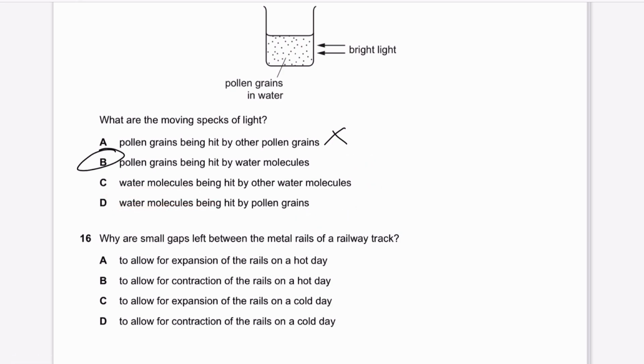Number 16. Why are small gaps left between metal rails of a railway track? Obviously the answer is A. We know that the metal, this obviously says metal rails. Metal in heat expands and in cold contracts. Now if there were no spaces, when it expanded it would cause cracks, or it would cause an issue with the moving of the train. Therefore the answer for number 16 is A.